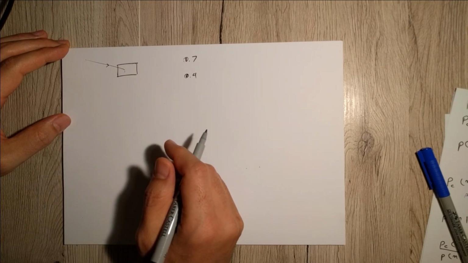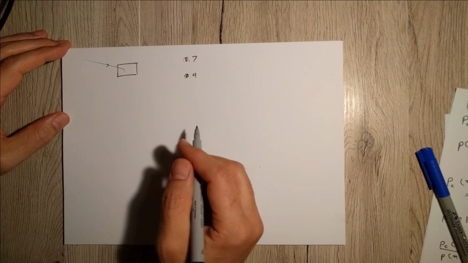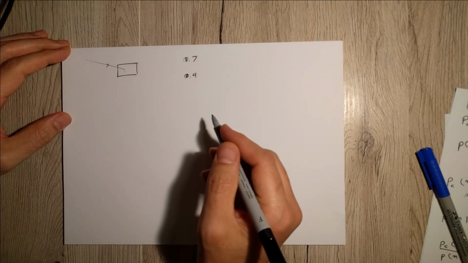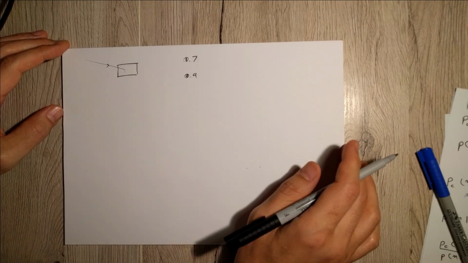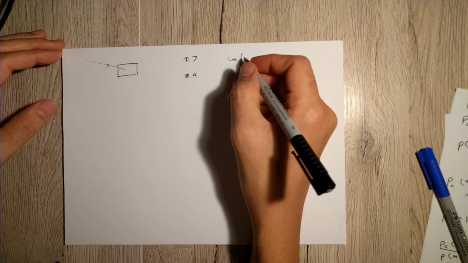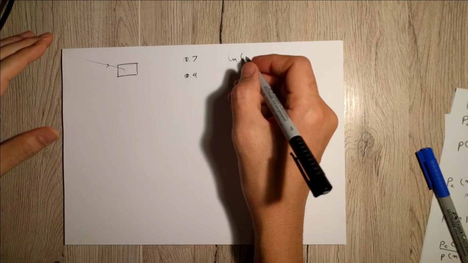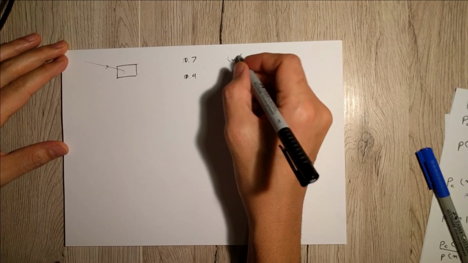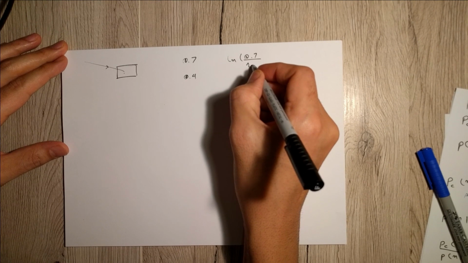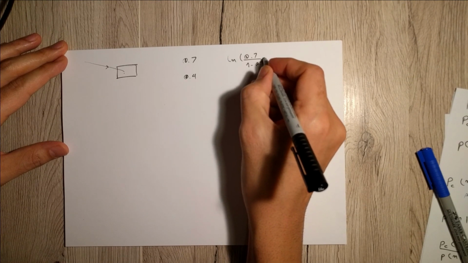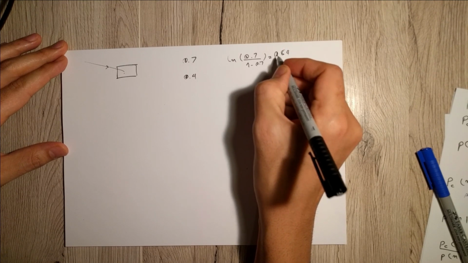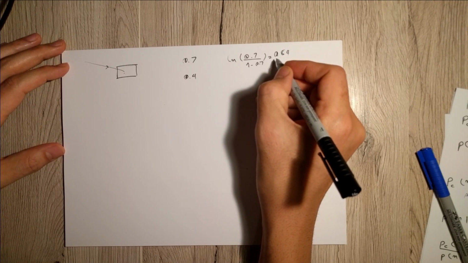this space is free. And as I said in the earlier section, we don't put these numbers inside of each node, but we put the logarithm of p over 1 minus p, which in this case we put the probability of 0.7 over 1 minus 0.7, which gives us 0.84.